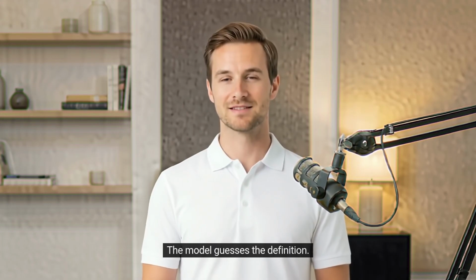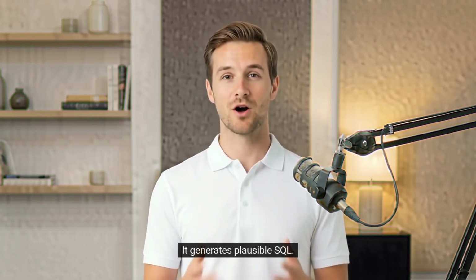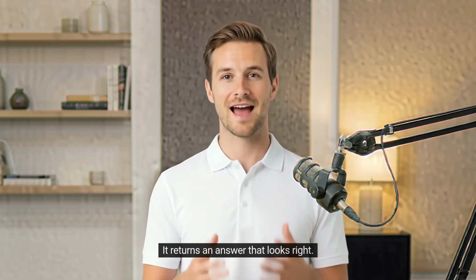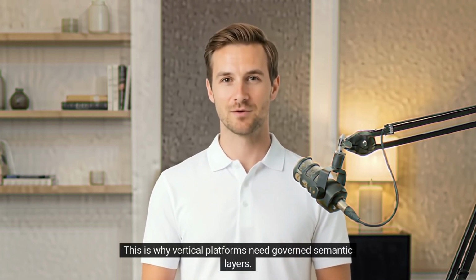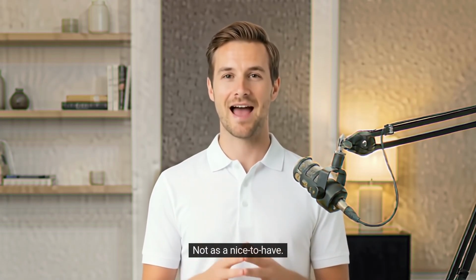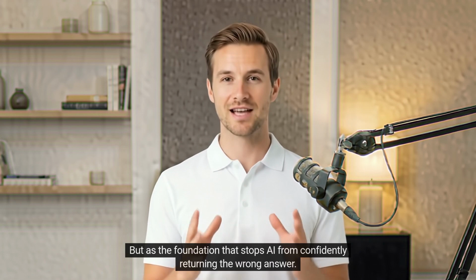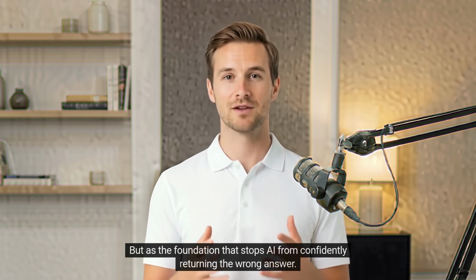The model guesses the definition. It generates plausible SQL. It returns an answer that looks right. That's hallucination in practice. This is why vertical platforms need governed semantic layers. Not as a nice-to-have, but as the foundation that stops AI from confidently returning the wrong answer.